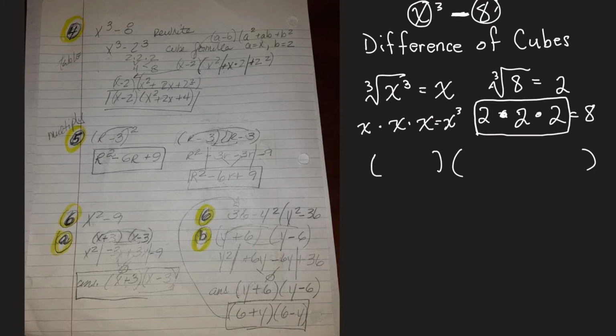Whenever you factor a cube function, something raised to the third power that's the highest exponent in the problem, 9 times out of 10, if not every time, you're going to have a binomial times a trinomial. One of the terms is going to be regular x, and one is going to be x to the second power. That's most cases. So you take the cube root of the original term and put it here. We've got x right there, and then we've got 2 right there. Now, is that a positive 2 or a negative 2?